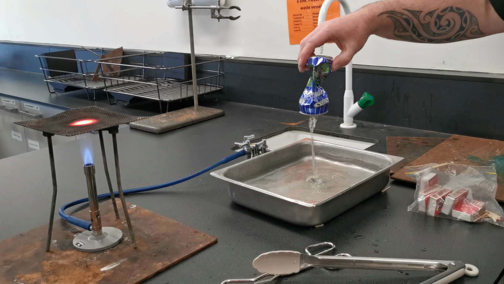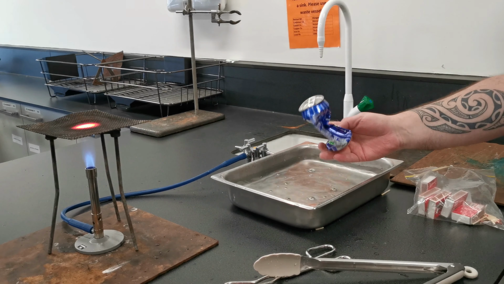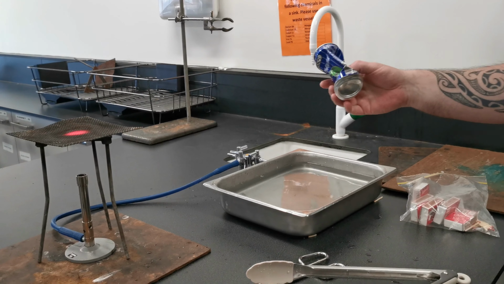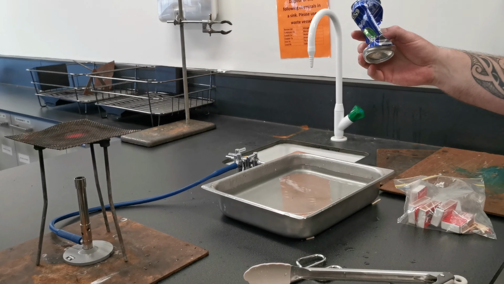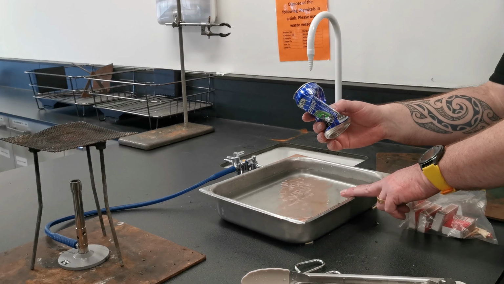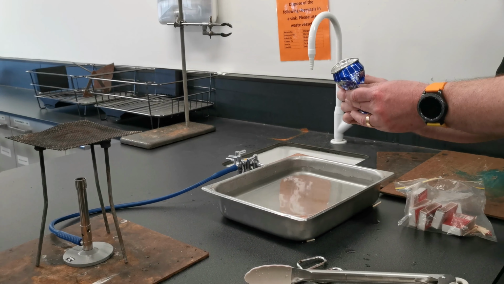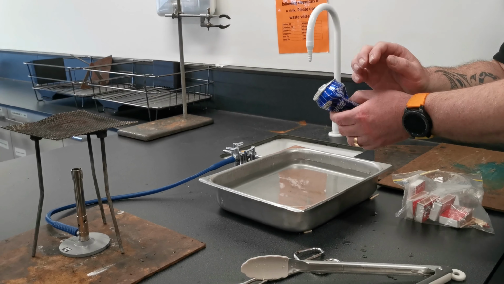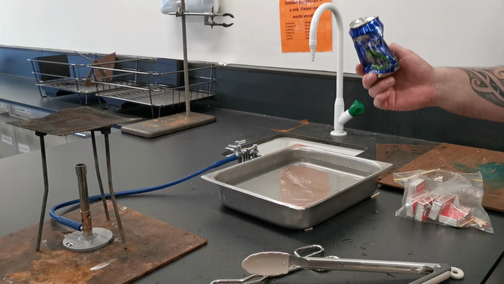And you'll note we had a pretty quick implosion of the can. Nice little crushing going on there. What a lot of people think was that because it was put in the cold water, it got cooled down. And we know that when you heat something, it expands. When you cool it, it contracts. That is not what's going on here.